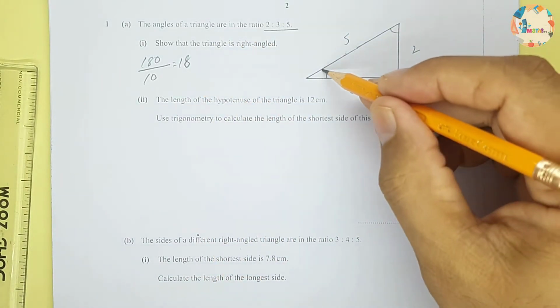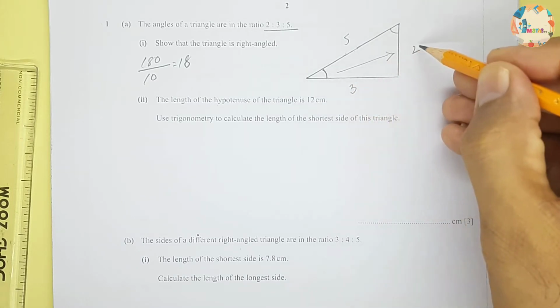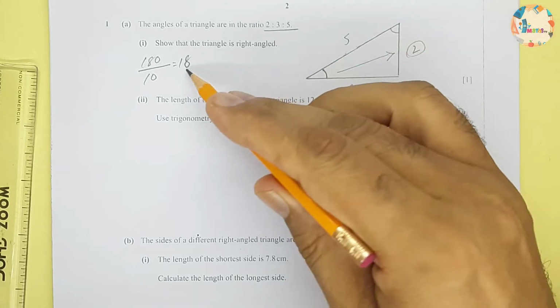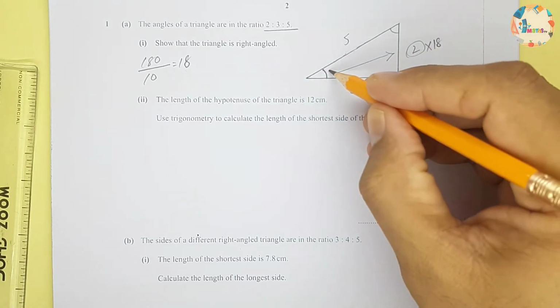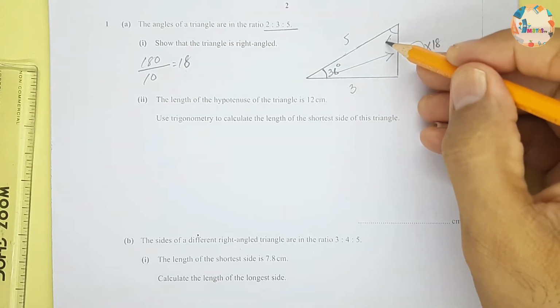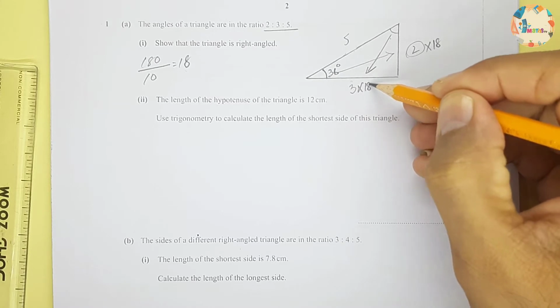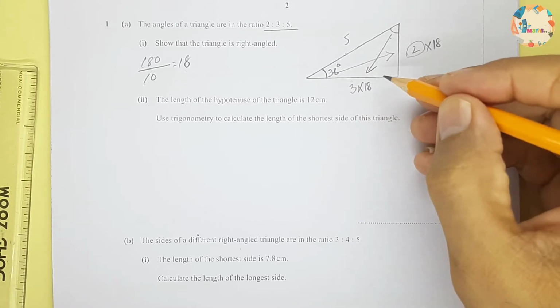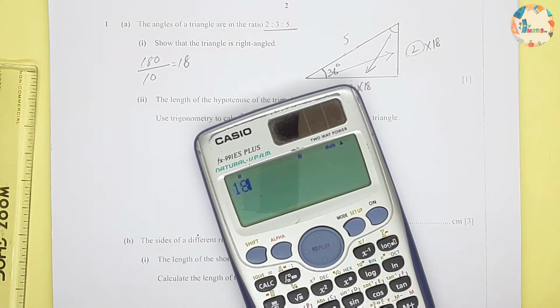Now this angle will be by this ratio, so this is 2, so 18 multiplied by 2 will be 36, so this angle will be 36 degrees, and this angle will be by this ratio, which is 3, so 3 multiplied by 18 will be equal to 54.